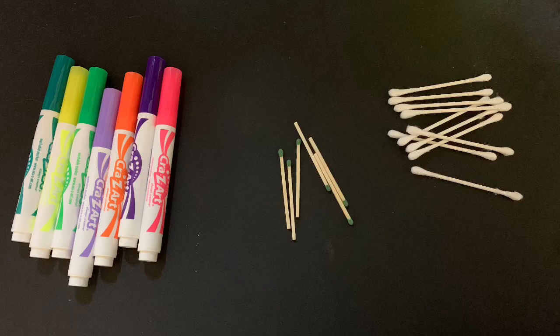So I want you guys to start thinking about things that you can use around your house to measure different objects. It can be any unit of measurement that you would like, as long as they are all the same length. All of the Q-tips are the same length, all of the markers are the same length, and all of my matches are the same length. And so I have an equal distance for each of my objects. You guys need to make sure that you are able to find objects that are all the same length to use to measure something else.